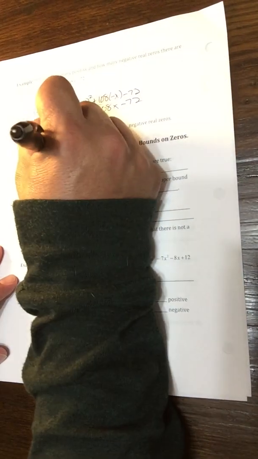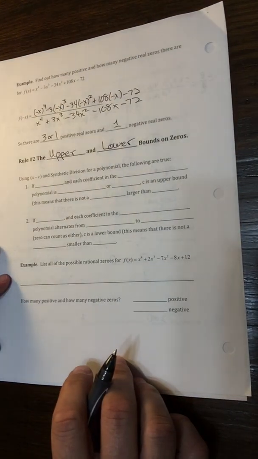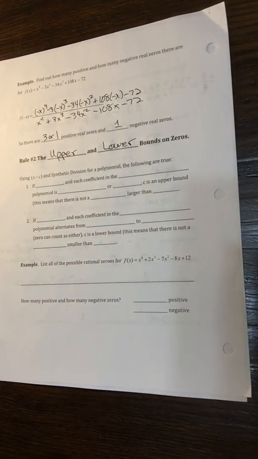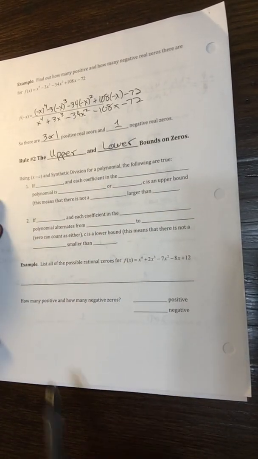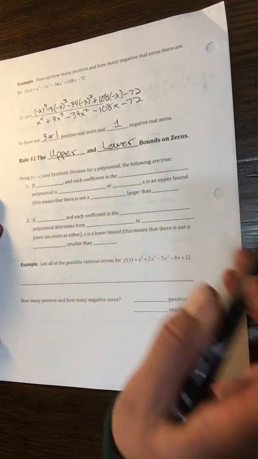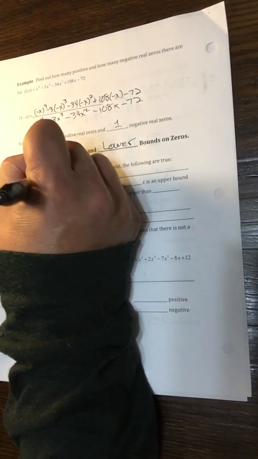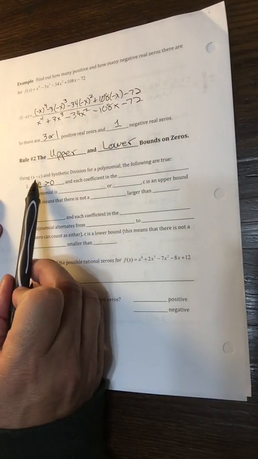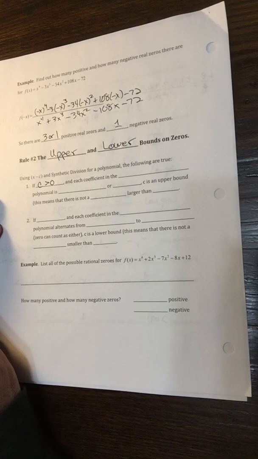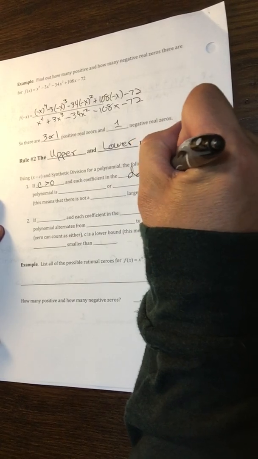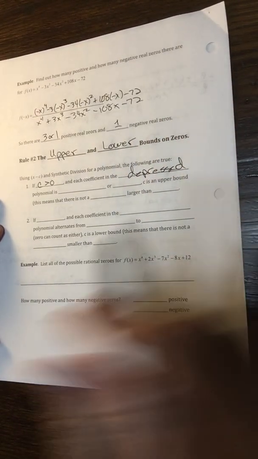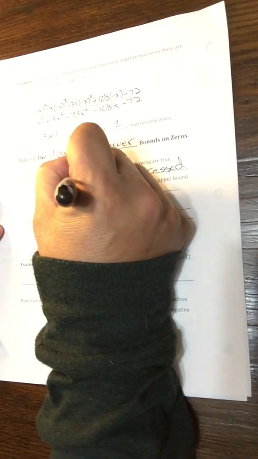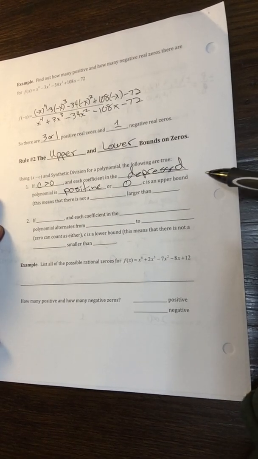Now, rule number 2, I think, is better. The upper and lower bound theorem. Okay, this is going to sound very complicated, but once you go through it once or twice, it's going to make a lot of sense to you. If you divide by x minus c using synthetic division for a polynomial, the following are true. If c is greater than 0, so I'm trying a positive zero, and each coefficient in the depressed polynomial, the numbers at the bottom when I'm done with my synthetic division, is positive or 0, we can think of a 0 as a placeholder in this upper bound and lower bound theorem.